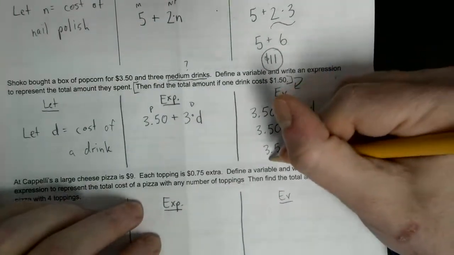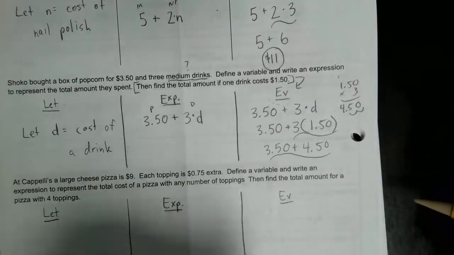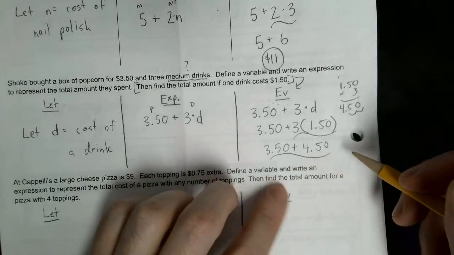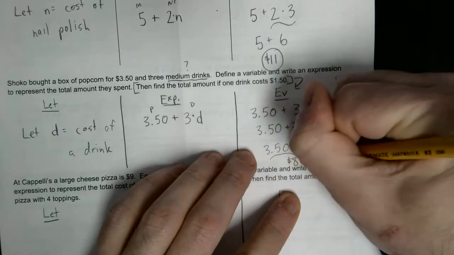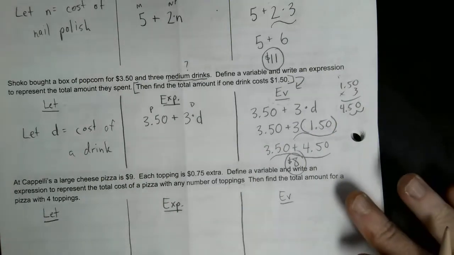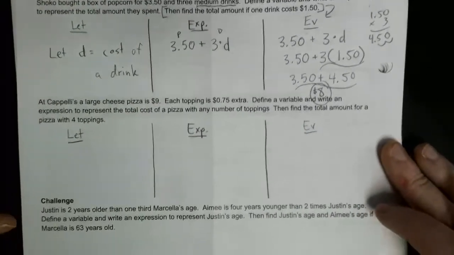A great price. For movie popcorn, that's a great price. $3.50 plus $4.50, well, 3 plus 4 is 7, then 50 cents plus 50 cents is $1. So the grand total for a popcorn and 3 drinks, $8. I'm pretty sure popcorn by itself would be more than $8, but I could be wrong. All right. Last but not least.